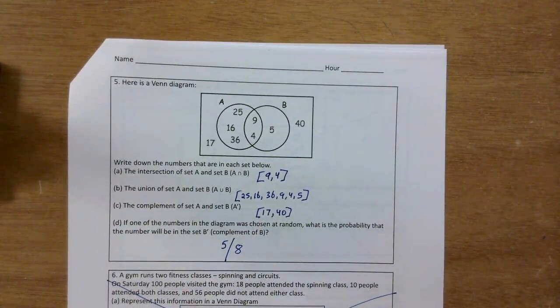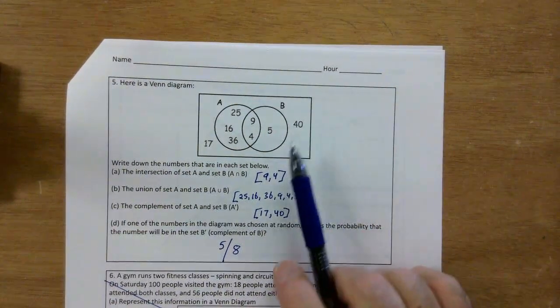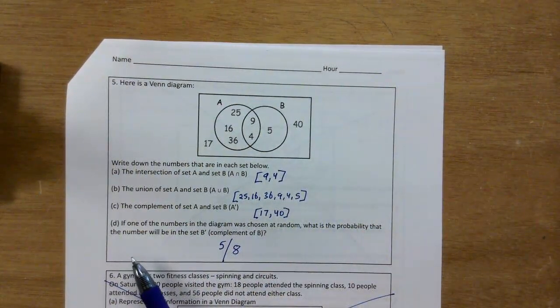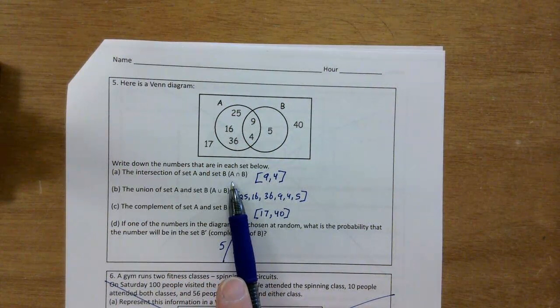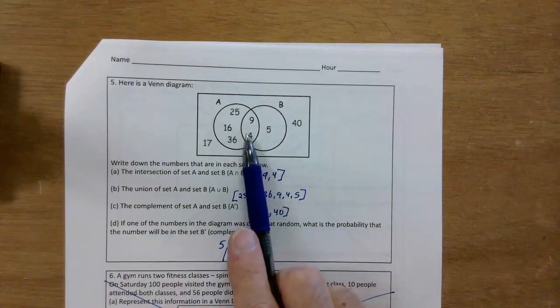All right, number 5. You guys just write down the numbers. They give you the Venn diagram. What's at the intersection of A and B? The intersection, upside down U means it holds less. Holds less water, like we're dumping out the water in the cup. Less. All right, so the intersection is just 9 and 4.